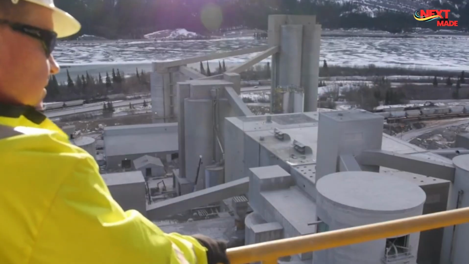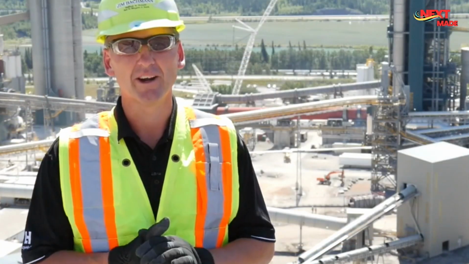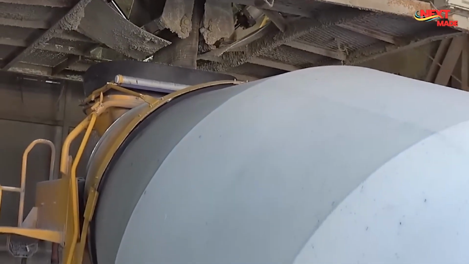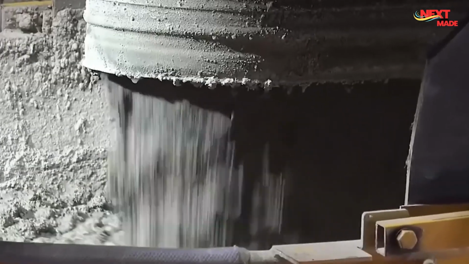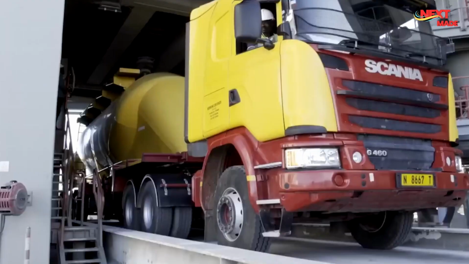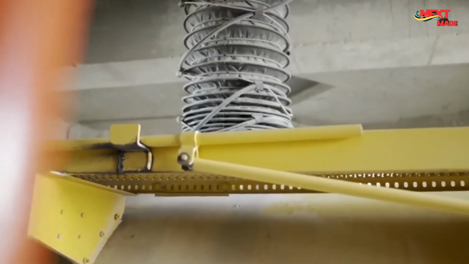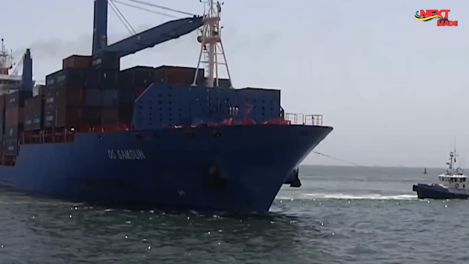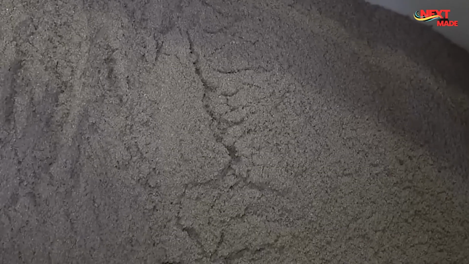During the placing process, it's important to avoid segregation, which is a separation of coarse aggregates from the rest of the mixture. After the concrete is placed, it needs to be properly compacted to eliminate any voids or air pockets. This is typically achieved using vibrators or by mechanical means such as tamping or rolling. Compaction ensures that the concrete is dense and has good strength and durability.